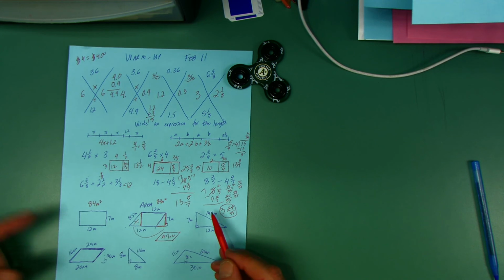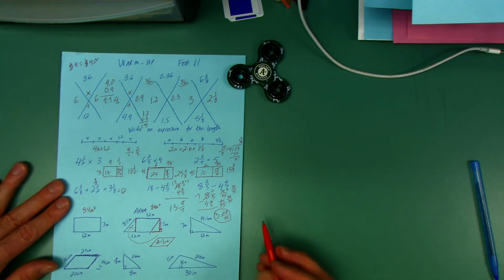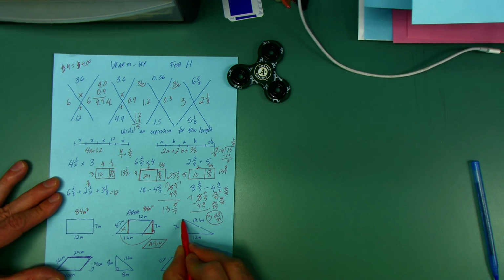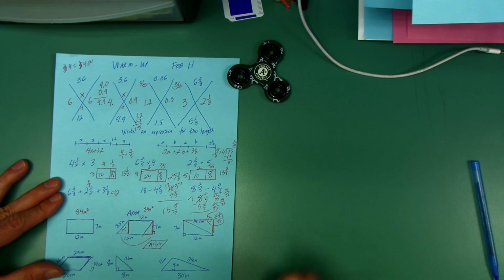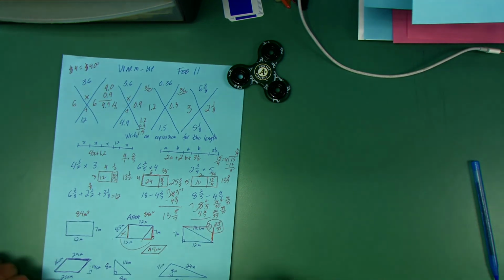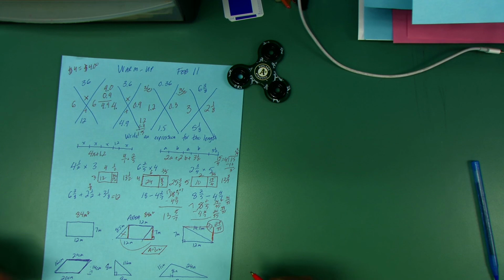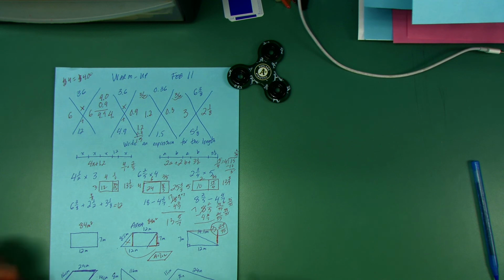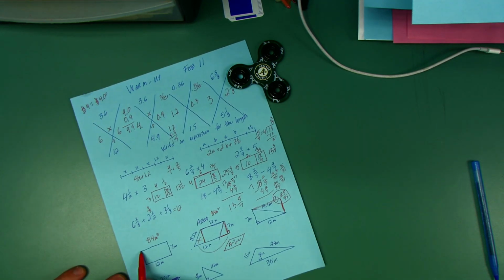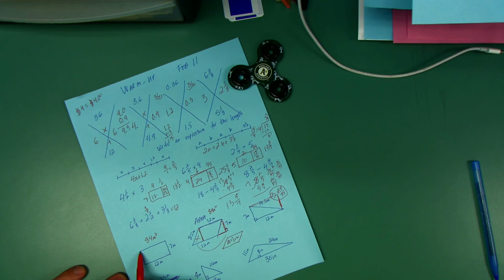Okay. Now this one you're saying, but Miss Daniel, I have no idea how to do this one. Let's use some logic here. What if I made another one of those triangles, flipped it upside down, and put it right here? Now I have what? A rectangle. You know how to get the area of a rectangle. What part of that rectangle is this triangle? Give you a hint. I just cut it in half.